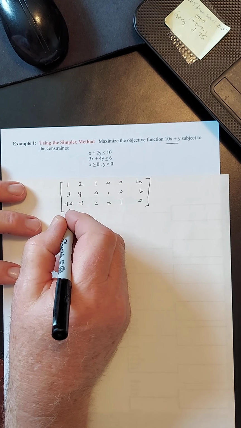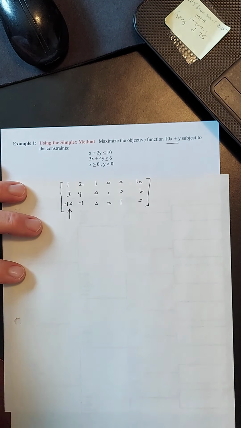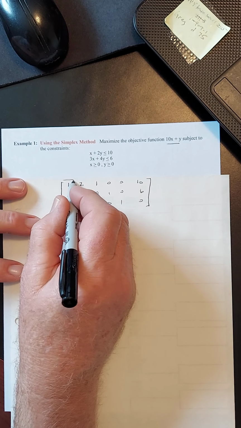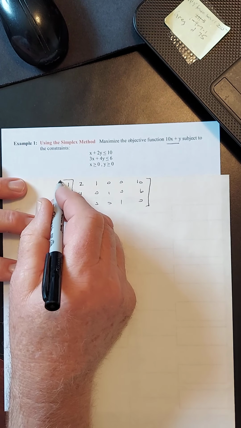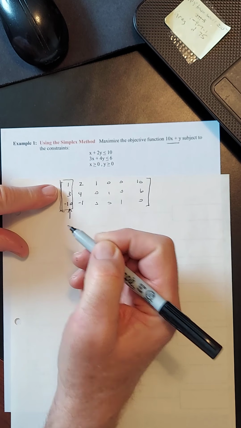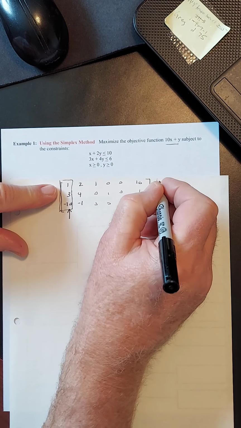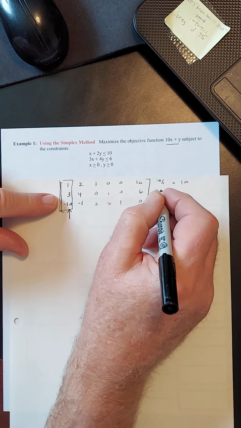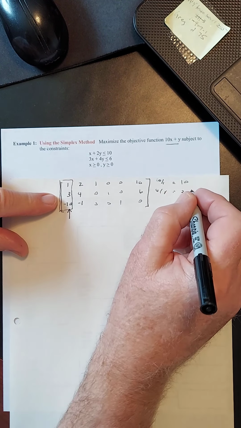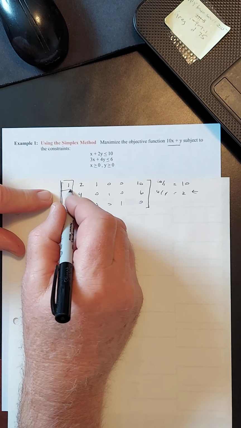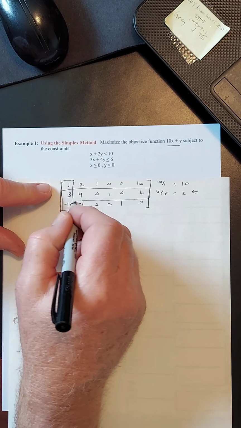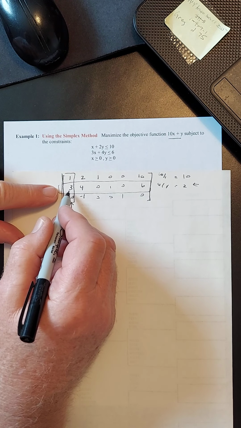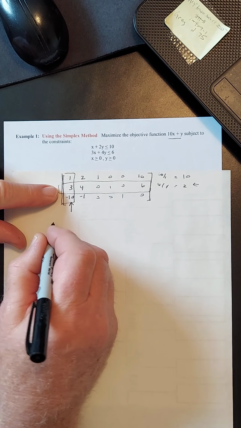Okay, biggest negative. Negative 10 is more negative than anything else. So that tells me your pivot column's right here. Your ratios, you're going to have 10 over 1 is 10. And you're going to have 6 over 3, which is 2. 2 is the smallest. There's your pivot row. Where the 3 is, that's going to become my pivot.